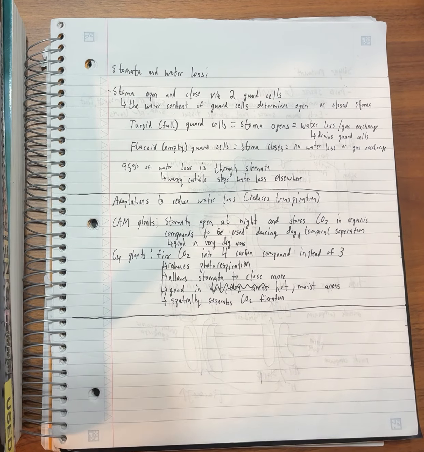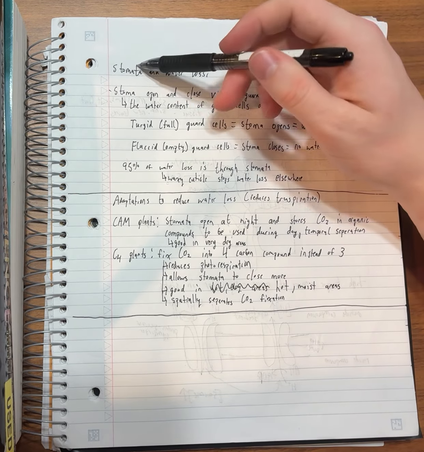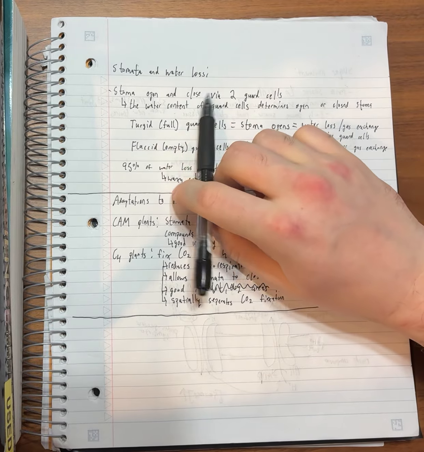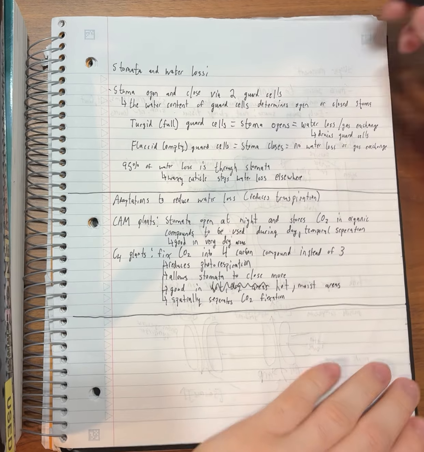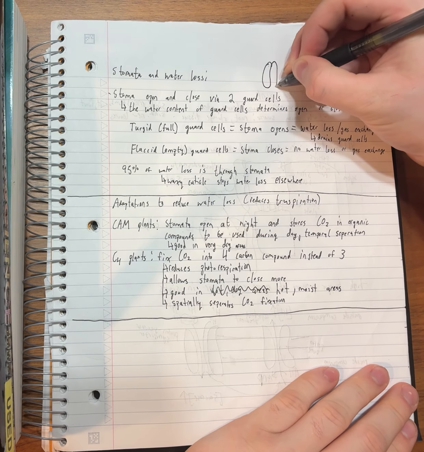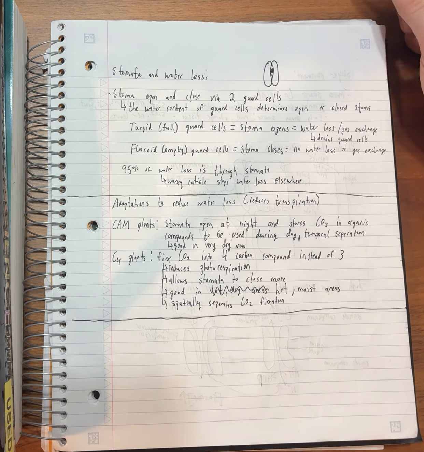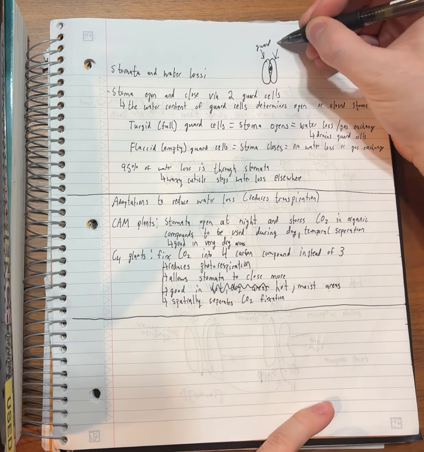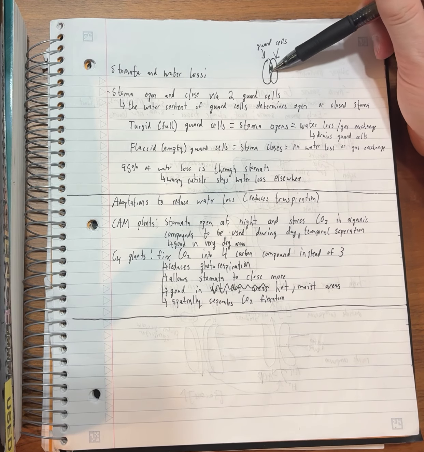Next up, this one's nice and easy. We're talking about stomata and water loss. The singular of stomata is stoma. A stoma will open and close because it has two guard cells around it. If you really zoom in on a stoma, it looks a little bit like this, and this is the actual opening here. The water content of these two cells, our guard cells, is going to determine if the stoma is open or closed.